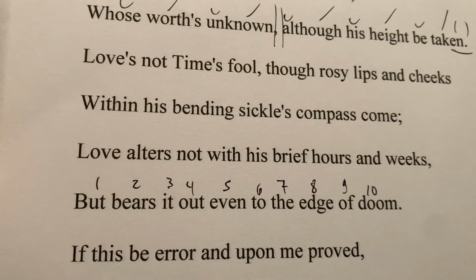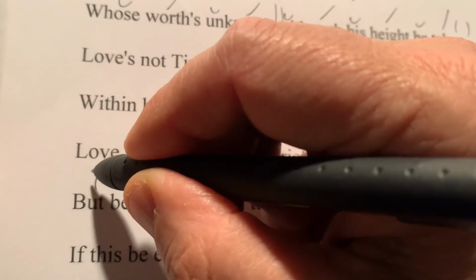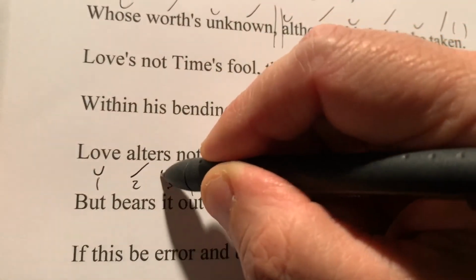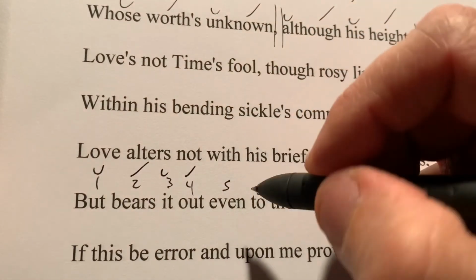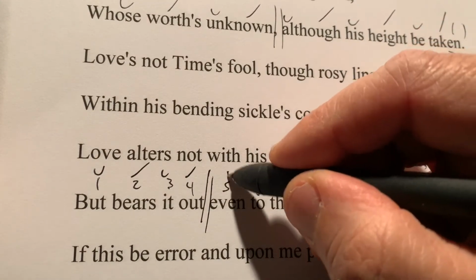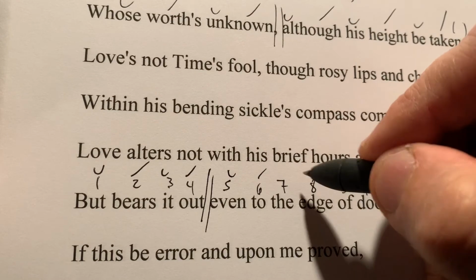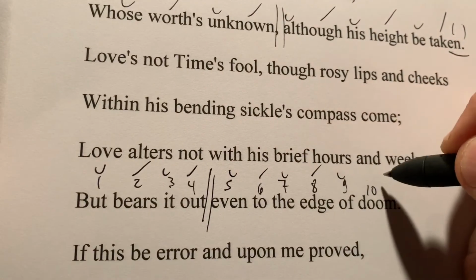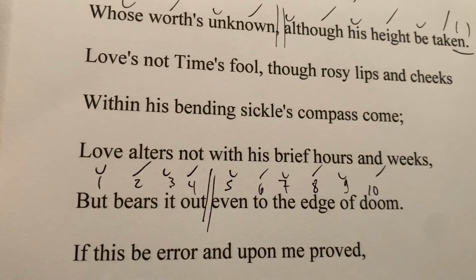And how can we prove this is actually happening? How can we prove this slurring or the use of syllables other than the fact that it exists as a figure? Because the meter tells us. But bears it out, even to the edge of doom. That's how you prove it.